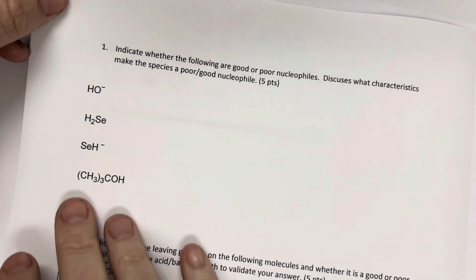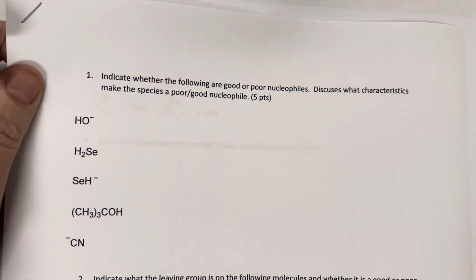Okay, hey y'all. So we're gonna go ahead and do this fun worksheet here, which talks about, the first question is about a good nucleophile. So before we do that, let's go over what makes a good nucleophile.